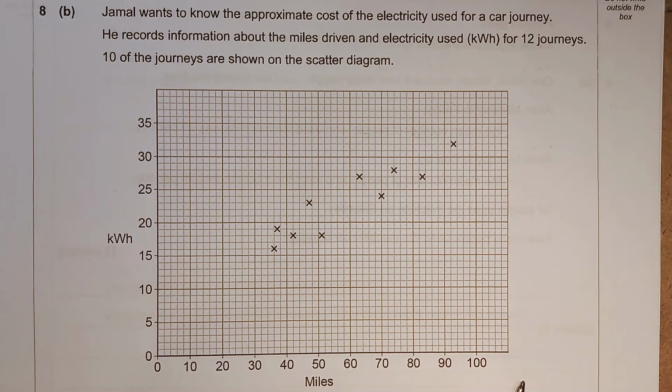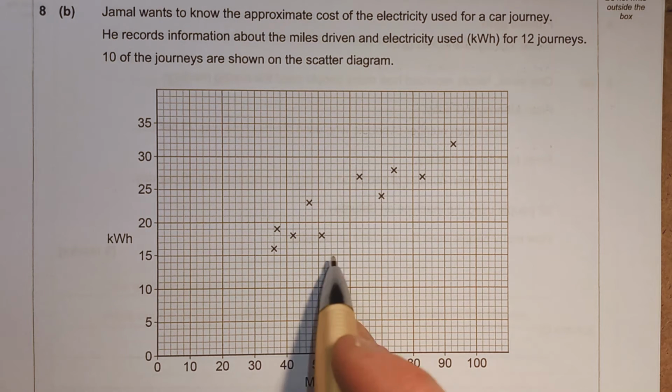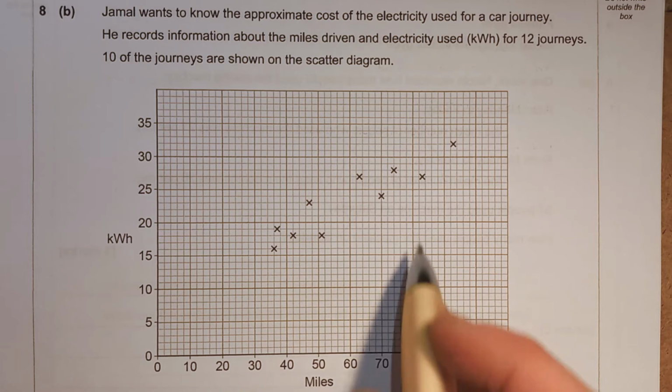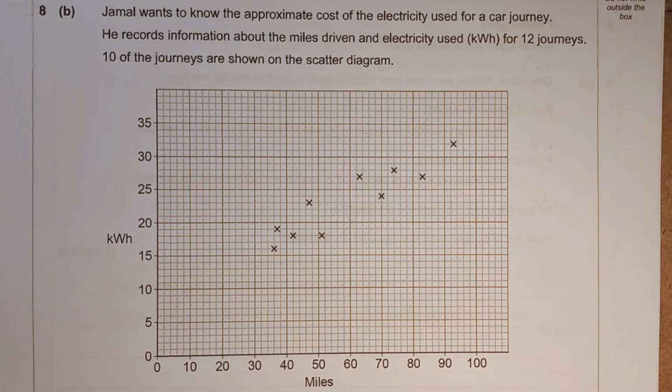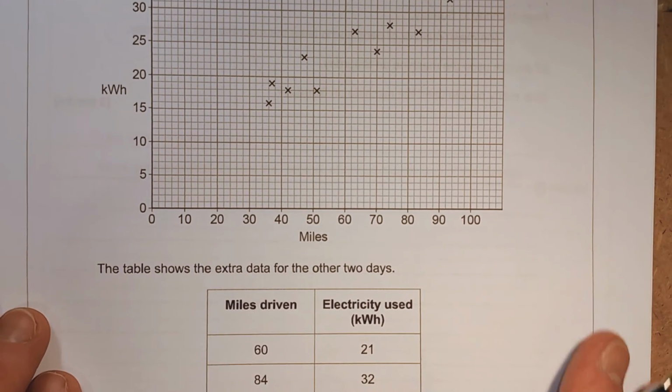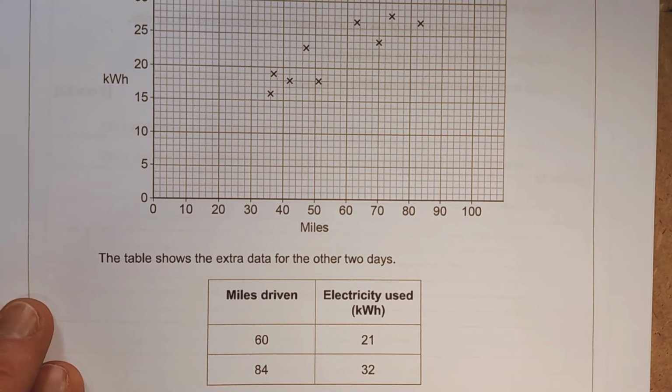So we've got the miles here and the kilowatt hours. So that's how much electricity. So it sort of looks like the more miles you travel, the more kilowatt hours you use, which probably makes sense. The table shows the extra data for the other 2 days.